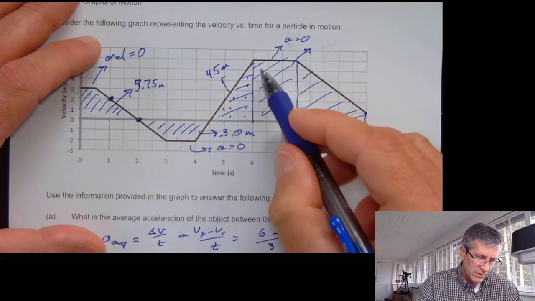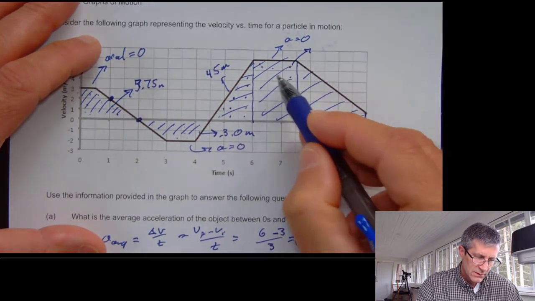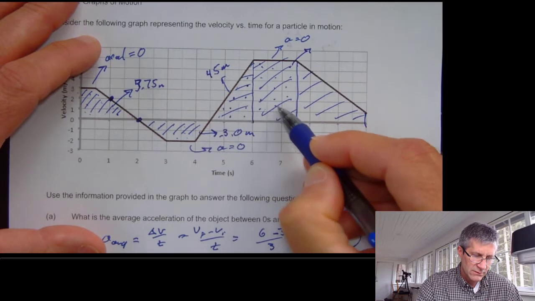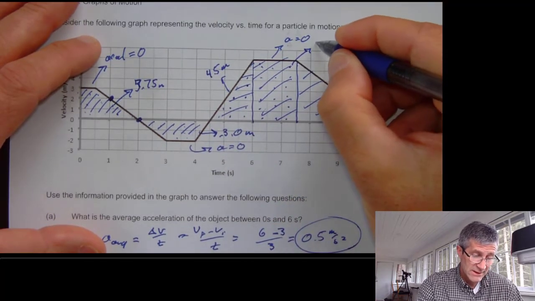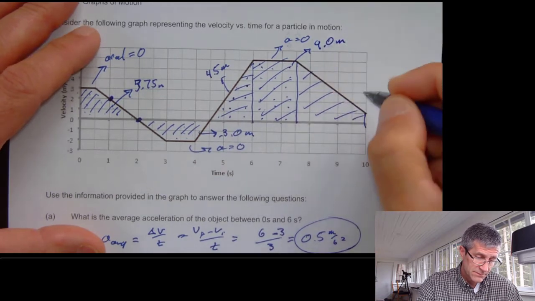In this area, I've gone 1, 2, 3, 4, 5, 6, 7, 8, 9, 10, 11, 12, 13, 14, 15, 16, 17, 18, times 0.5 times 1, which is going to be 9.0 meters.